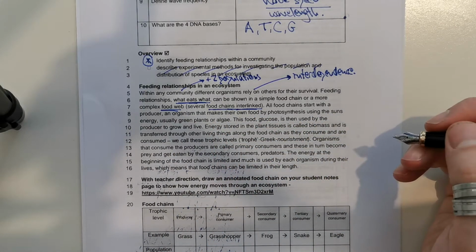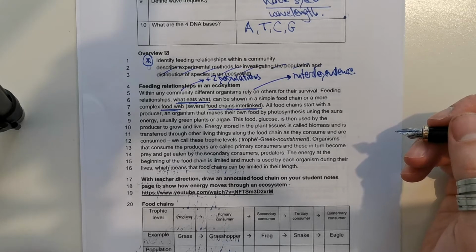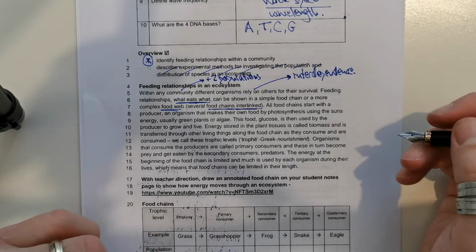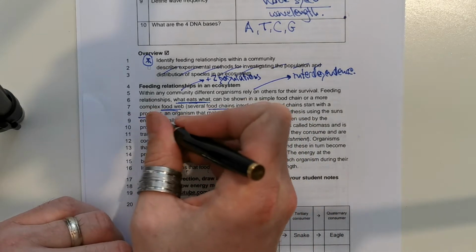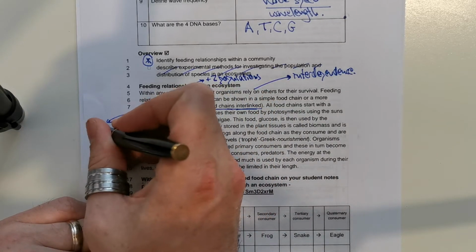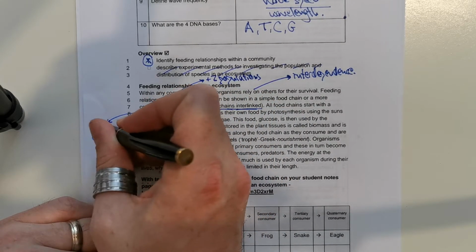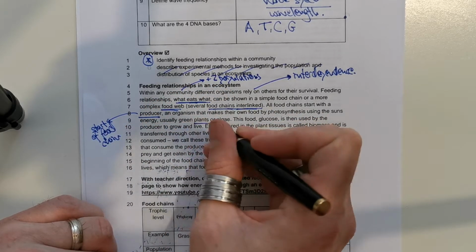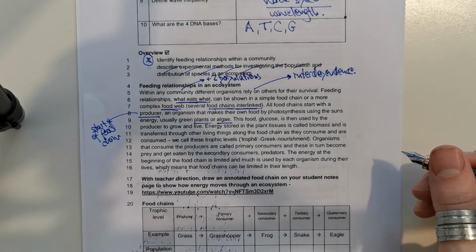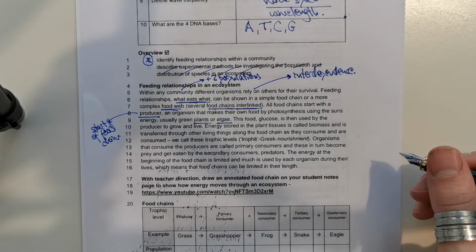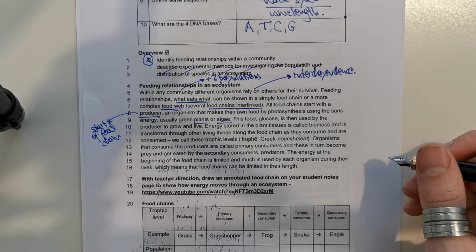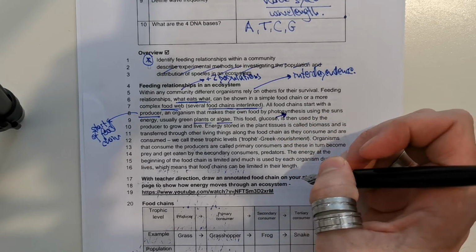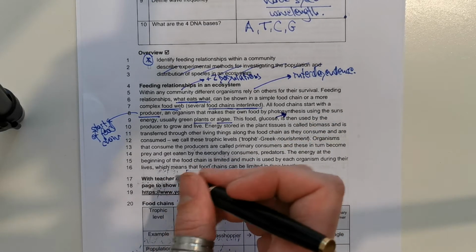All food chains start with a producer, an organism that makes their own food by using photosynthesis and the sun's energy. So producers are always at the start of a food chain, and they're usually plants or algae. Now, this food, glucose, is then used by the producer to grow and live. So glucose is made by photosynthesis, isn't it? It's used to grow and live.